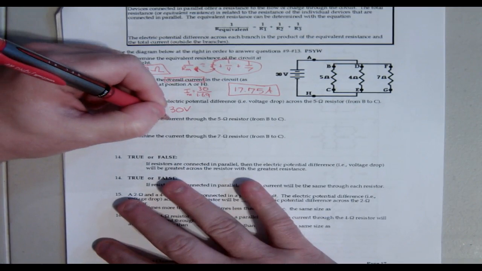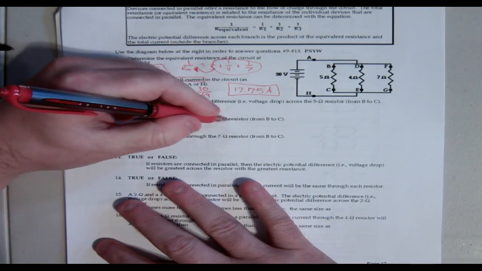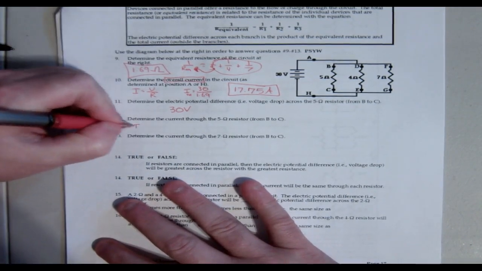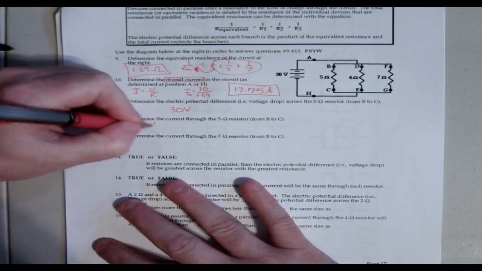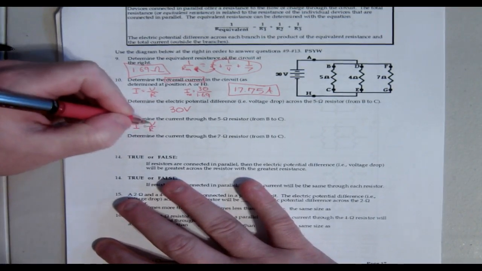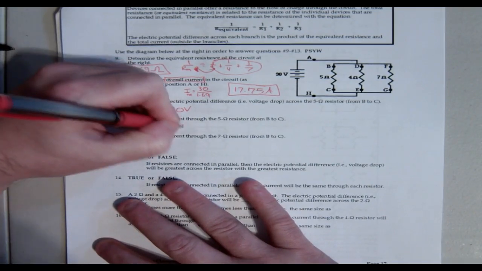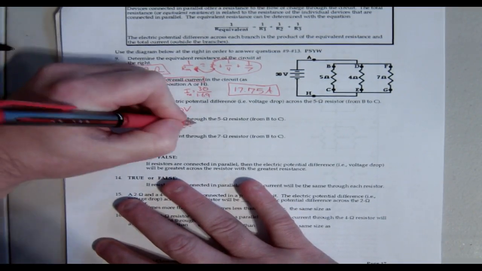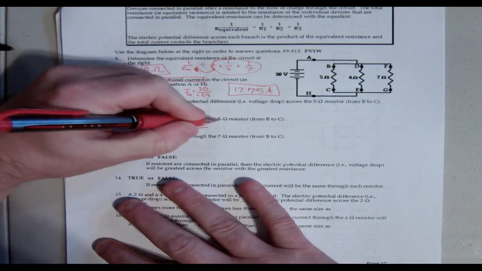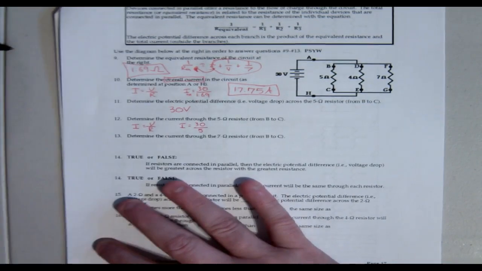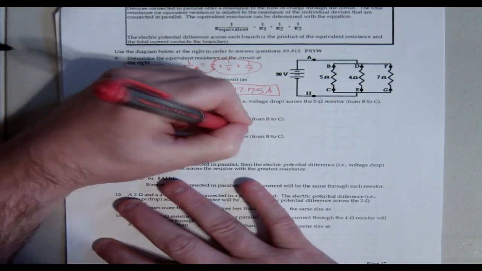Determine the current through the 5 ohm resistor. Okay. Current equals voltage divided by resistance. Current equals 30 divided by this resistor, which is 5. So the current will equal 6.